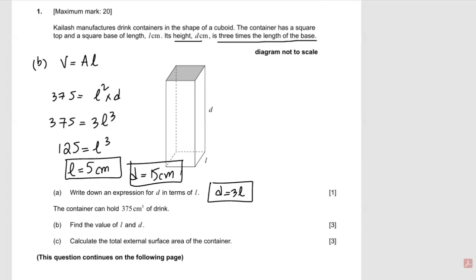Okay, part C. Calculate the total external surface area of the container. So how do we do the total external surface area? There are 4 rectangular faces of L times D, these vertical sides, and the top surface and the bottom surface are squares, so L squared, double of that. So let's feed in the values which are given, like 5 times 15, plus 2 times 25, right?